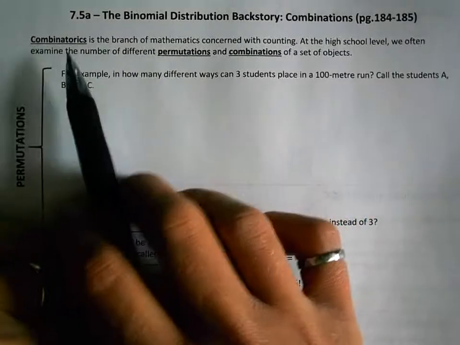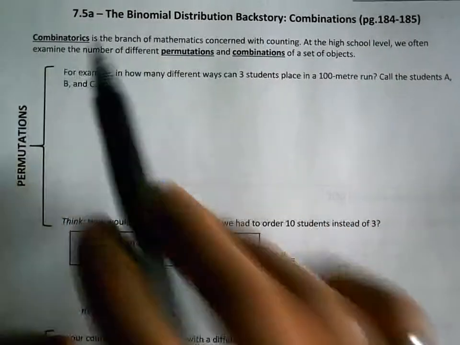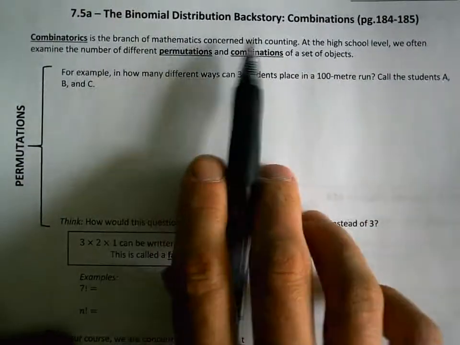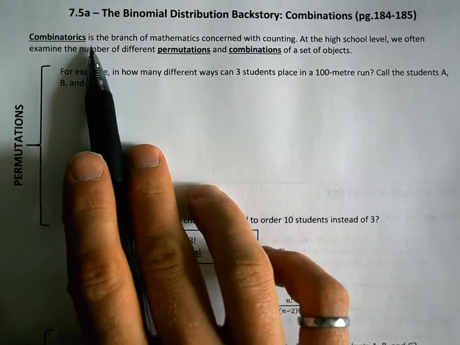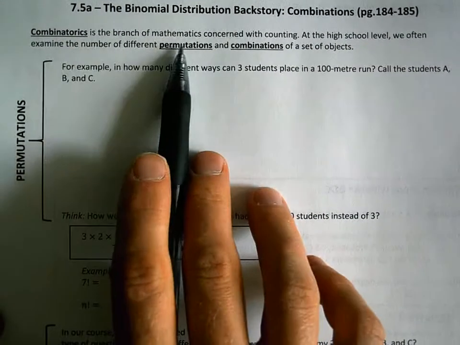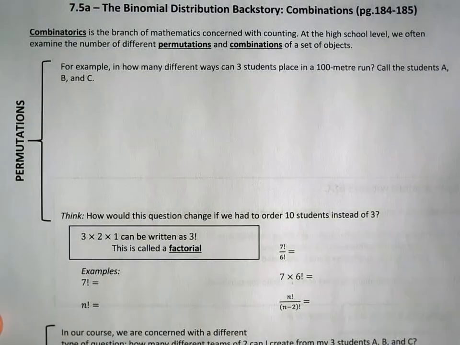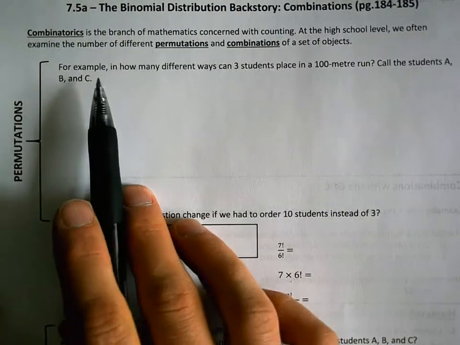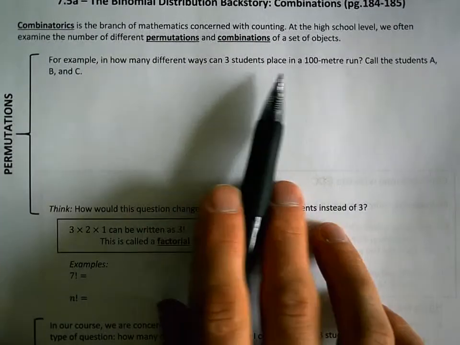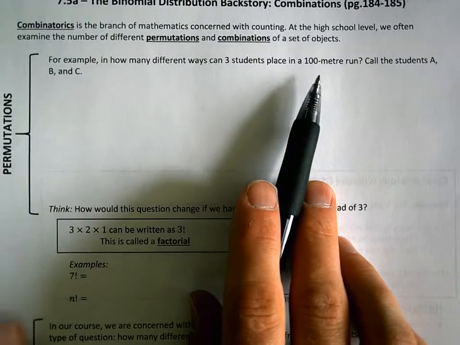Today's lesson really looks at combinatorics, which is a branch of math you might study in university. There's a whole department of combinatorics at most math faculties. The things that we look at in high school are called permutations and combinations. An example of a permutation would be, how many different ways can three students place in a 100-meter run?